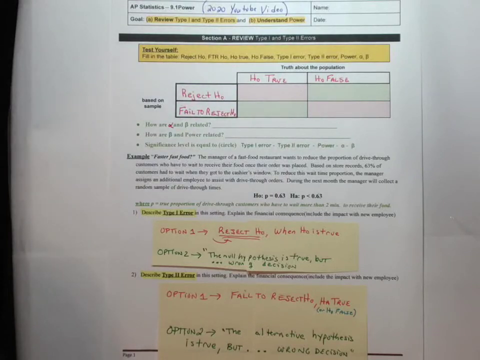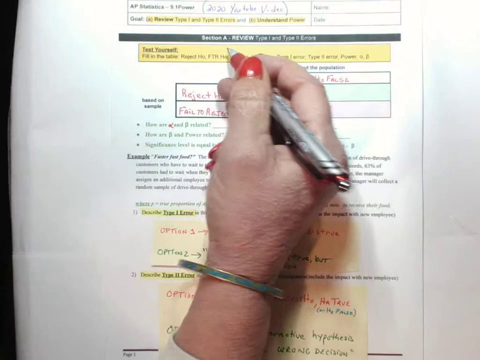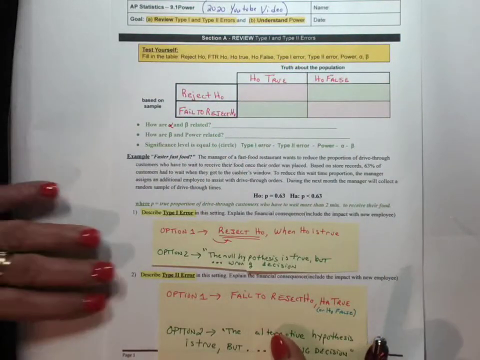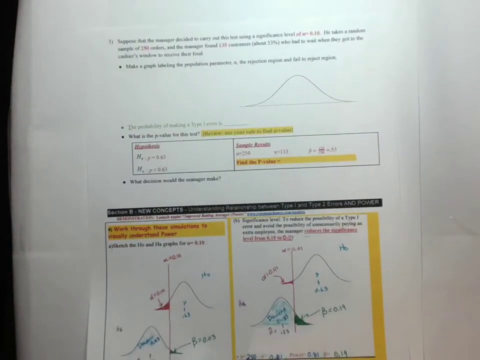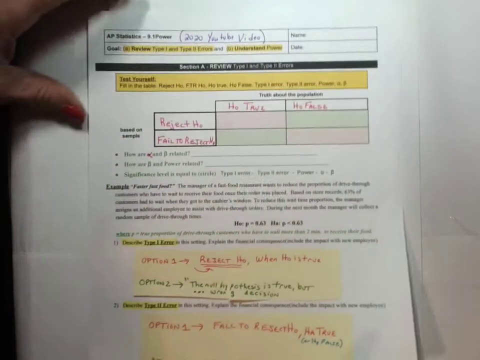And so what I'd like you to do is to do section A, which is this first page, as well as the beginning of the next page. And then come back and watch this video, because this should be a review.